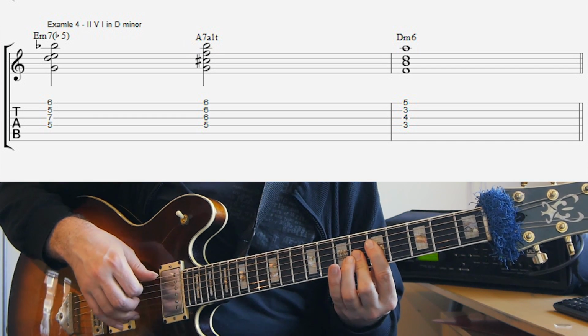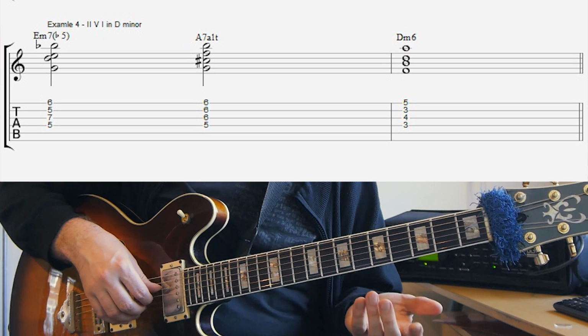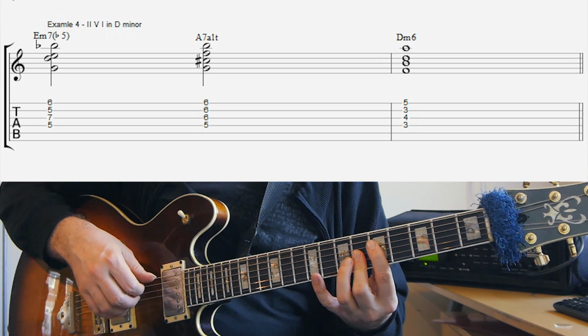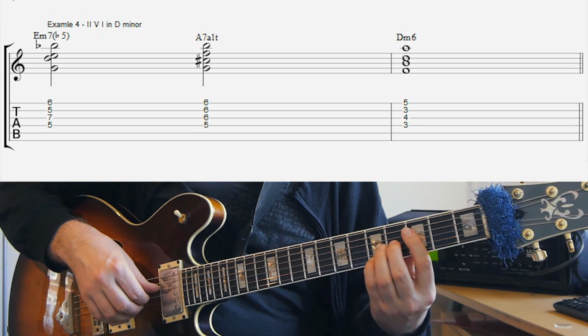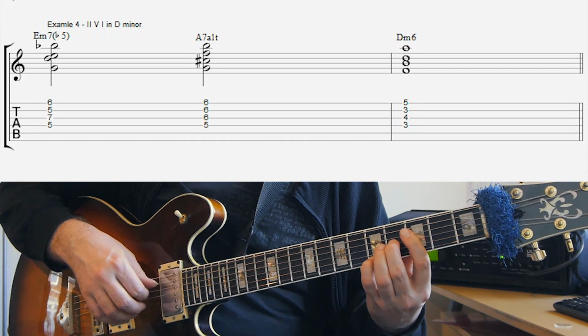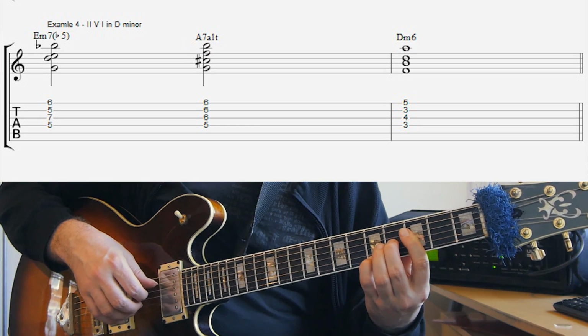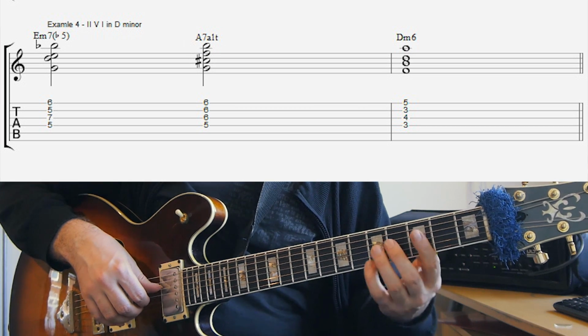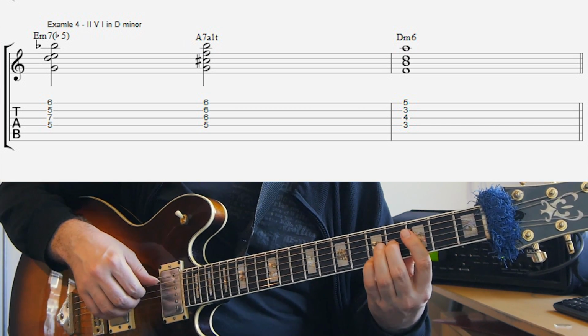A7 altered, again A7 altered is found by taking the 7th of A7, so that's a G, and then playing a half diminished from there. And then the G minor 6 is a B half diminished voicing, so that means that you take a half diminished or a minor 7 flat 5 voicing from the 6th of the chord.